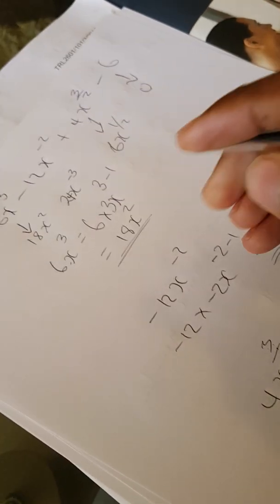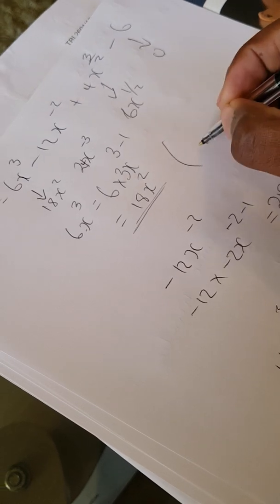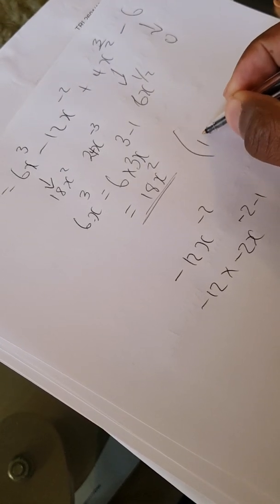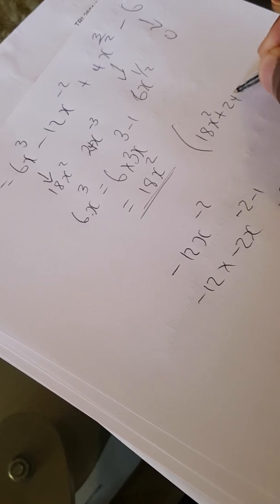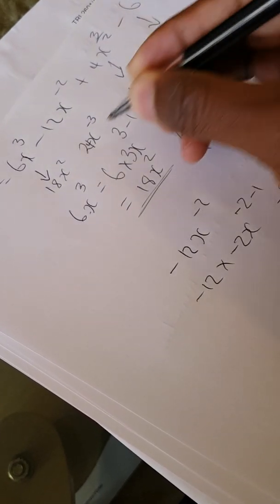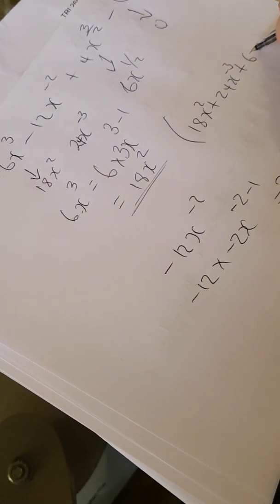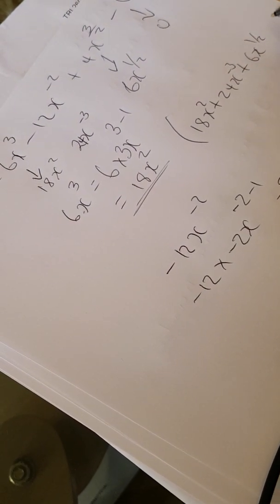So let's combine our answers. If we combine our answers, from the first one we got 18x. So let me put them here. So we got 18x to the power of 2 plus 24x to the power of negative 3, plus 6x to the power 1/2. So this will be our answer.